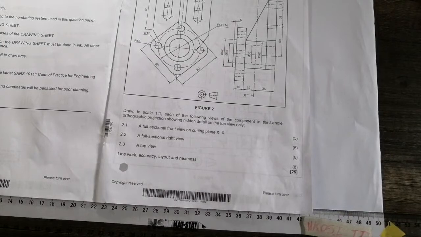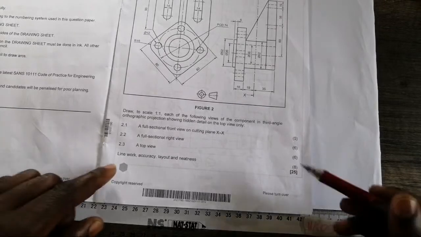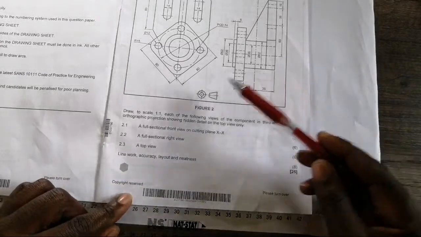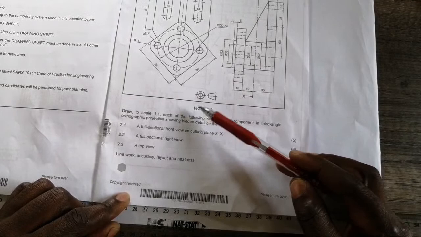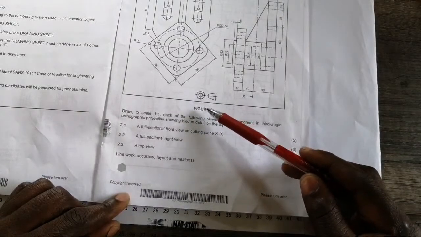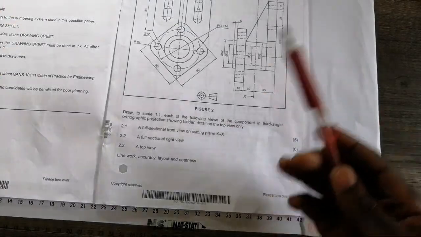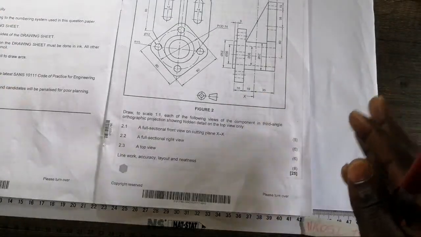Each of the following views of the component in third angle orthographic projection, using a scale of 1:1. So these 2 views are given in third angle orthographic projection. This is the symbol of third angle orthographic projection, isn't it? So you must know how to go about them as we are about to start to draw.